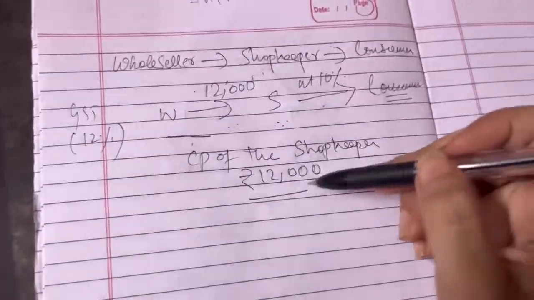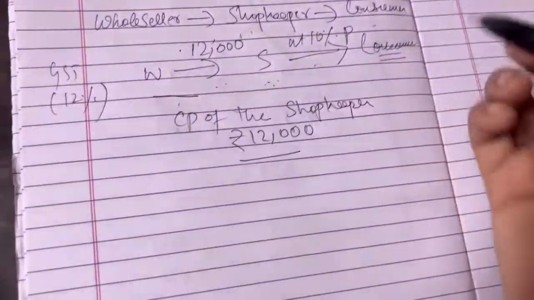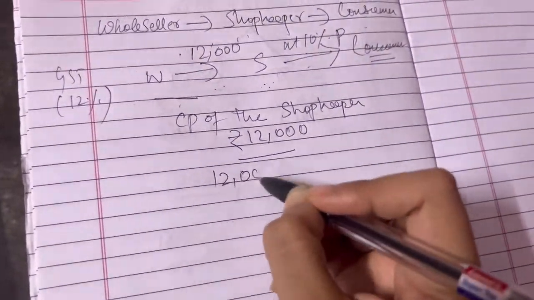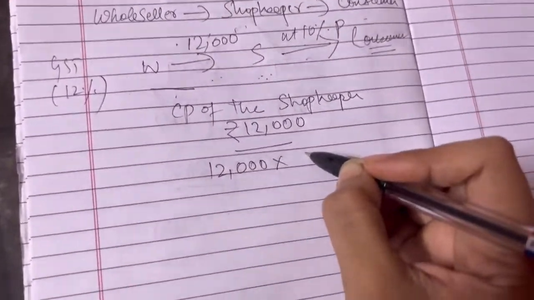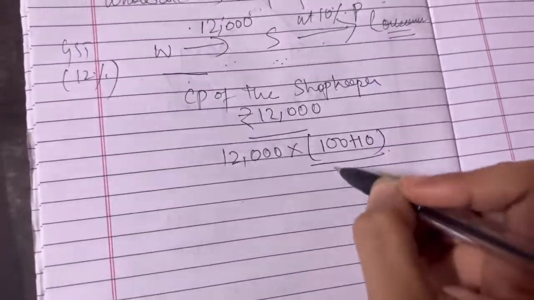Now, he will be selling the TV set at 10% profit to the consumer. So, 10% profit means 10% more, so (100 + 10) by 100.